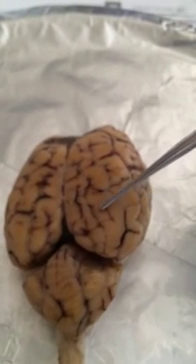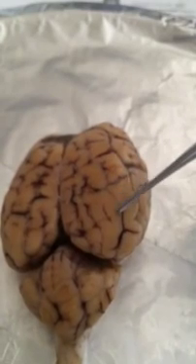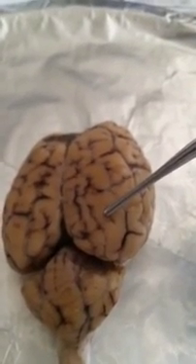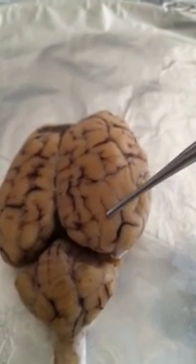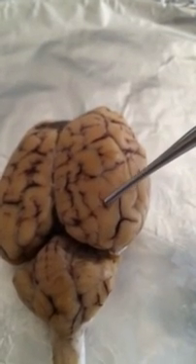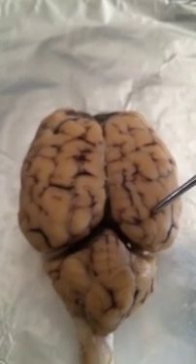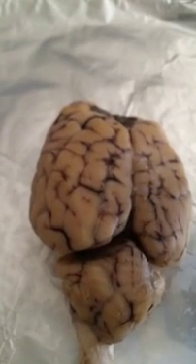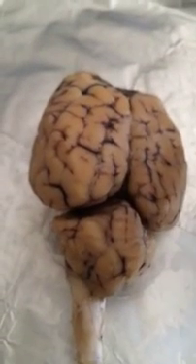The grooves of the brain, these are the gyri or gyrus, and the sulcus or sulci are the little valleys in between each gyrus. And I haven't really dissected the brain much. I just wanted to point out these main parts before I got really deep into it.